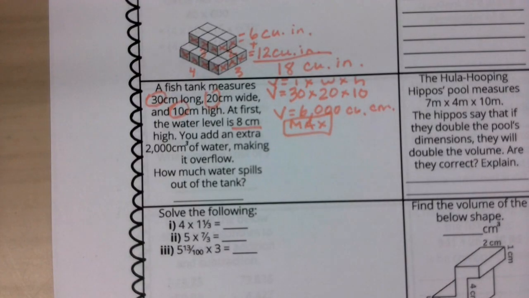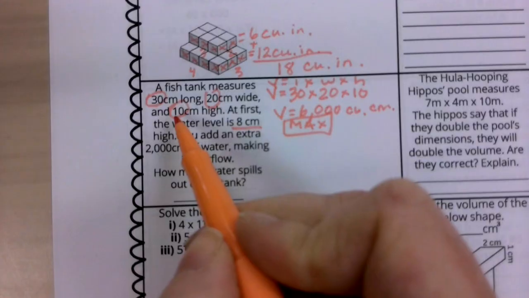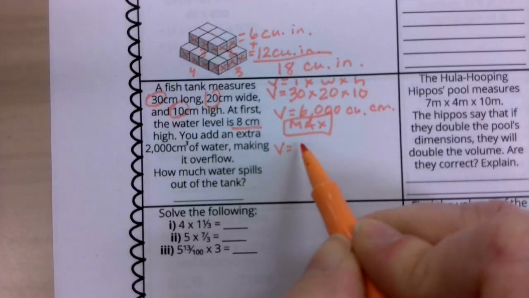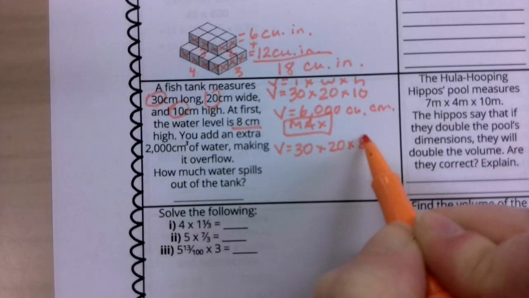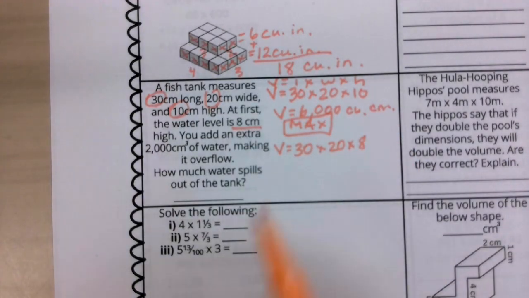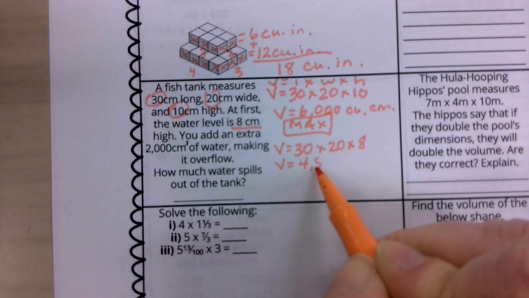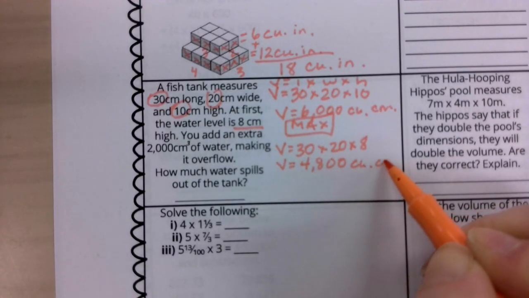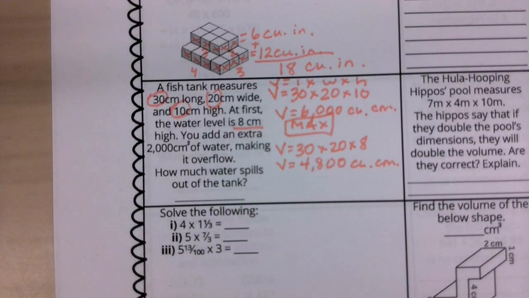Now, I have a fish tank at home, and it is rarely filled to the very top. And certainly what it tells us in this next sentence is that it was not filled to the 10 centimeter line. It was actually to the 8. So let's find out what it was when it was at 30 times 20 times 8. Notice 8 instead of 10. When it was filled to this capacity, and when you do that multiplying, you're going to find that it was actually filled to this 4,800 cubic centimeters. This is what it was filled to when it was 8 centimeters high.